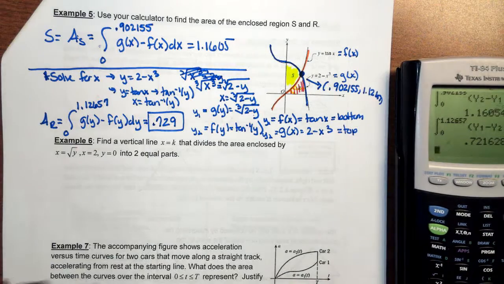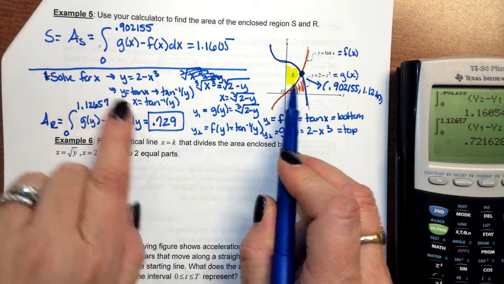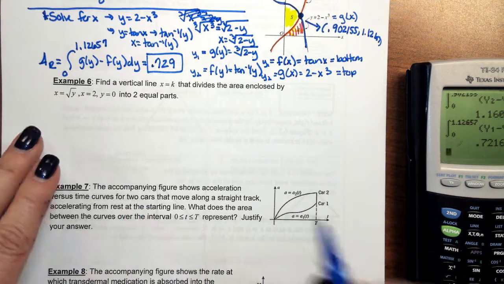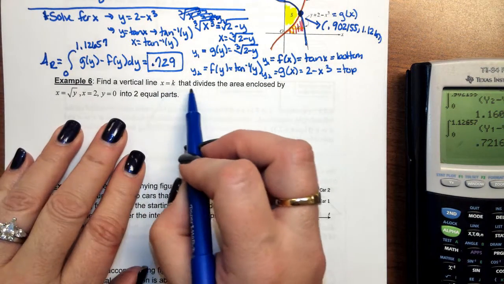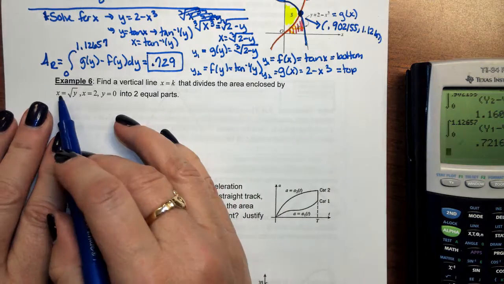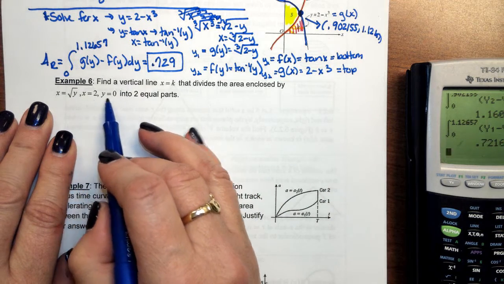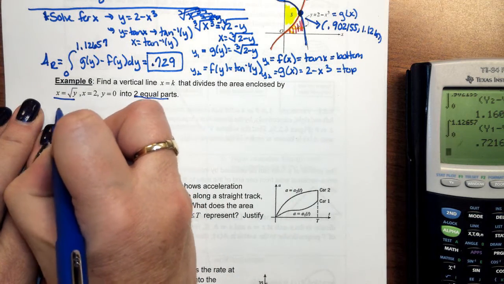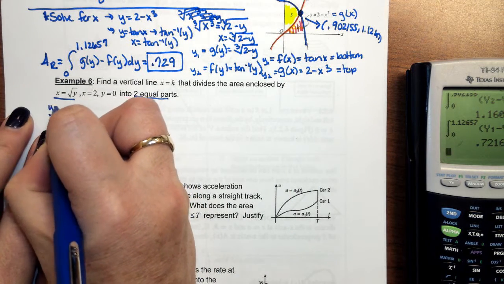Just remember, when you have to do right minus left, you've got to make sure you solve each equation for x. Okay, so find a vertical line, x equals k, that divides the area enclosed by x equals square root of y, x equals 2, and y equals 0 into 2 equal parts. Well, first of all, if I solve this equation for y, this is equivalent to y is equal to x squared.